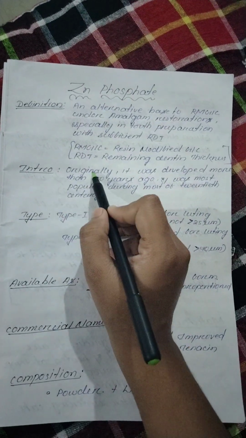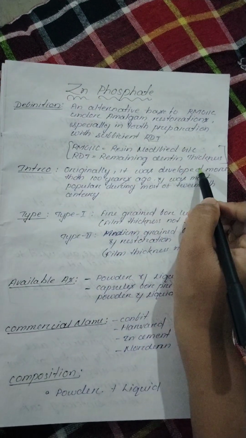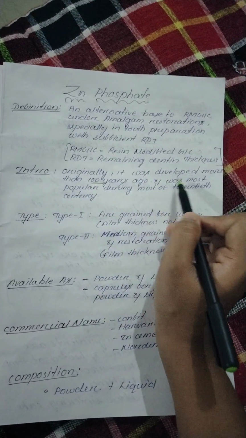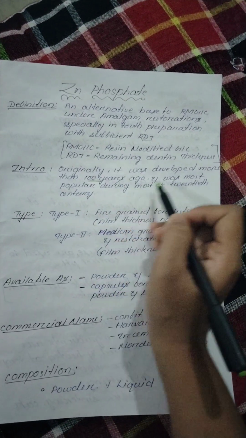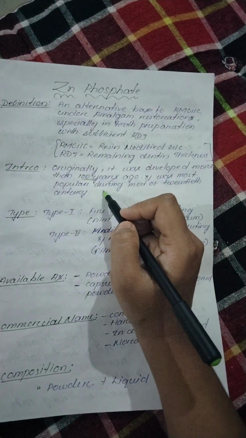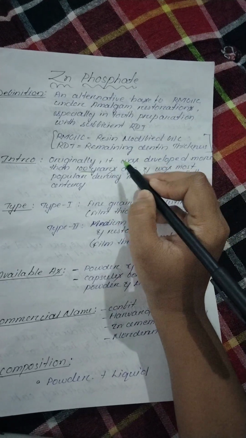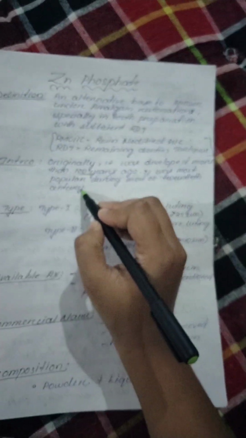Intro. Originally it was developed more than 100 years ago and was most popular during the 20th century.